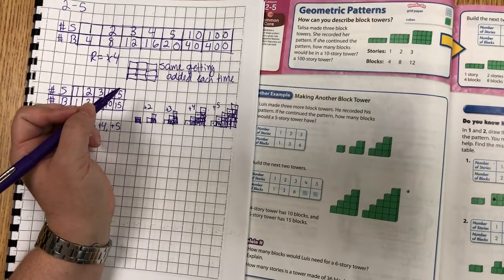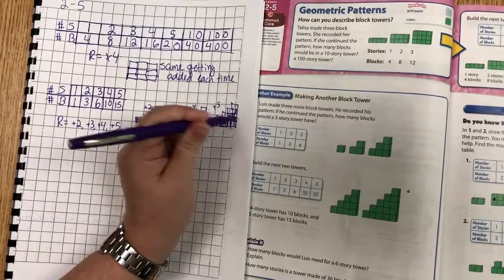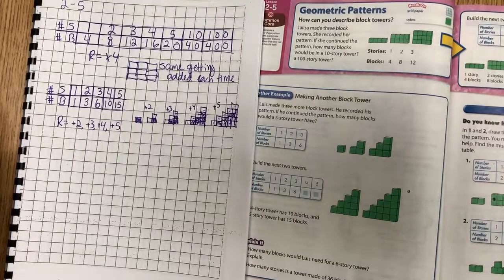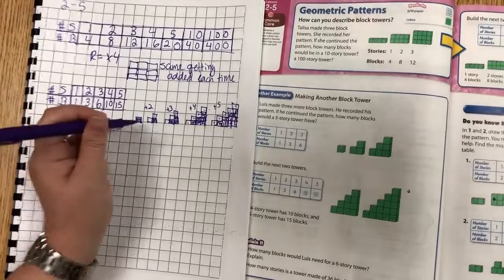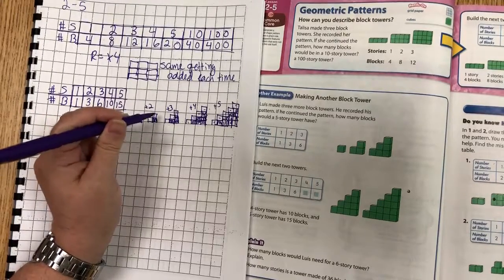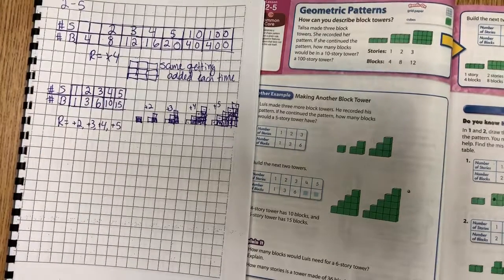4. Maybe I'm seeing a pattern in that too. How many floors are here? 1, 2, 3, 4, 5 floors, and 5 were added. So that's something to pay attention to as well. However many floors I have on staircases is how many have been added to it. So pay attention to that as well.